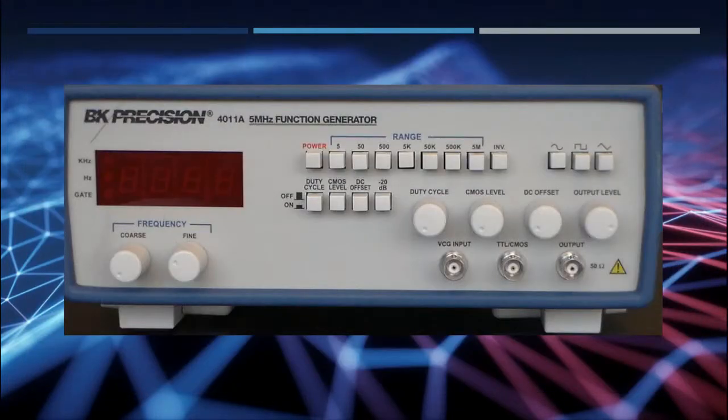Let's take a look at this function generator. It's made by BK Precision. It's the 4011A. On this function generator, you'll notice that it has the ability to make 3 different waves: a sine wave, a square wave, and a triangle wave.